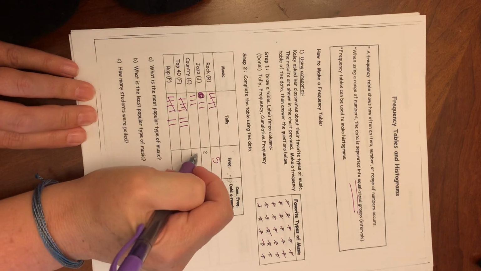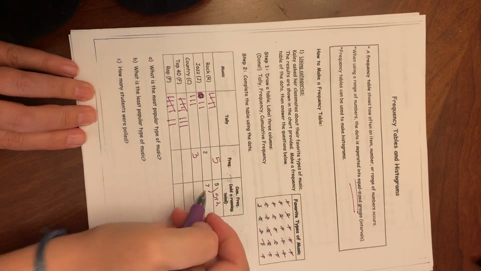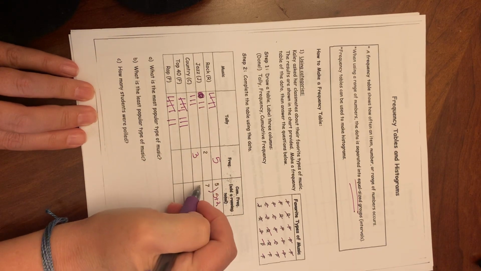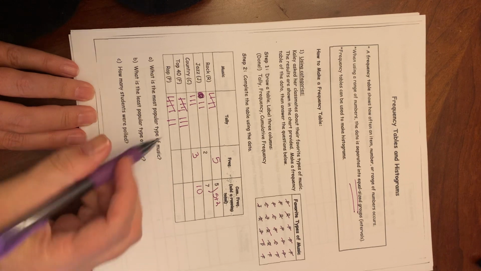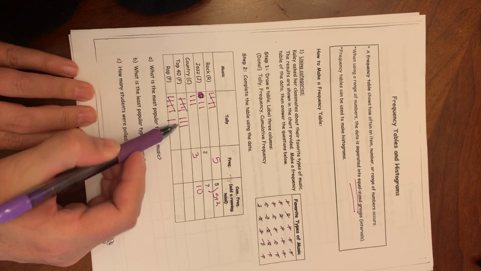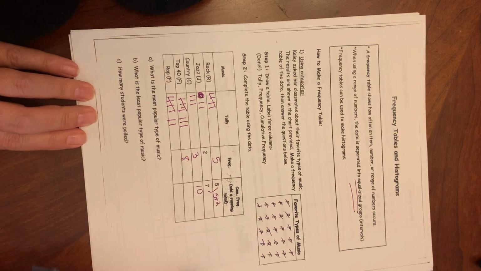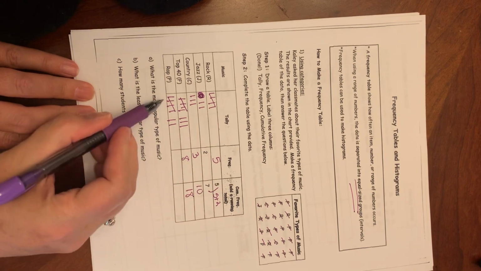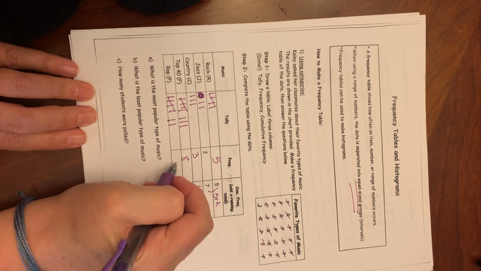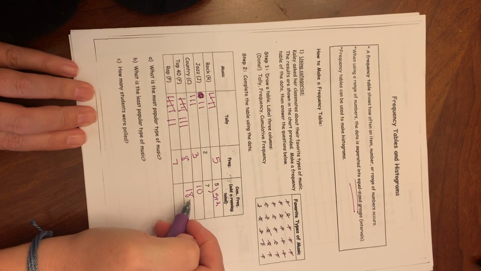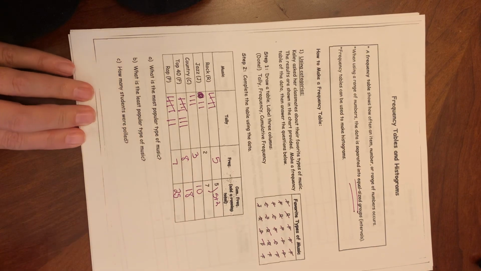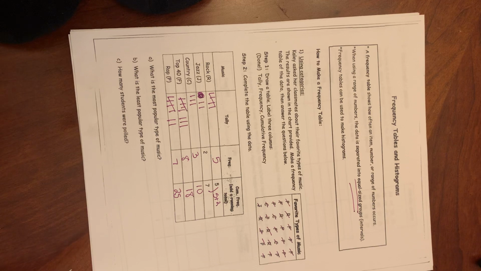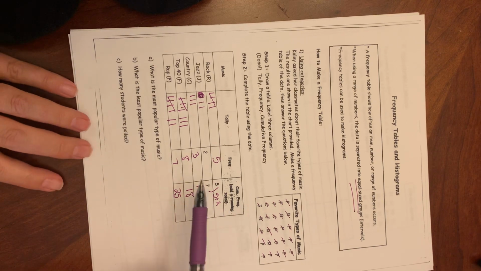Okay, 3 people said country was their favorite. So we have 7 plus 3 more is 10. All right, 5, 6, 7, 8 said top 40 was their favorite. So we had 10 plus 8 more is 18. And 5, 6, 7 said rap was their favorite. So we had 18 plus 7 more gave us 25. Okay, so now we have our intervals and we have our data displayed.